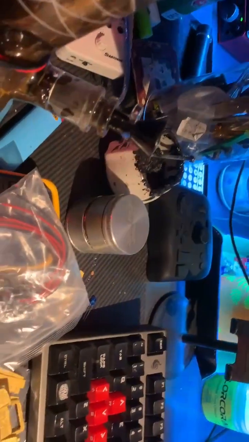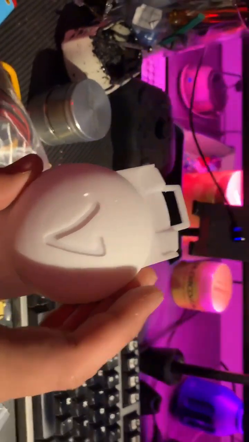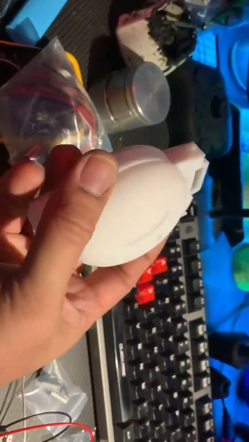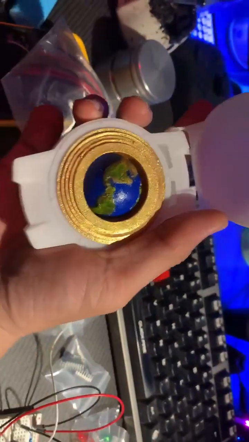I like it. And this one over here is going to be what they call the piece de resistance. I think that's what they say. So this will be the openable version with the electronics in it, and I can't wait to get this all together.